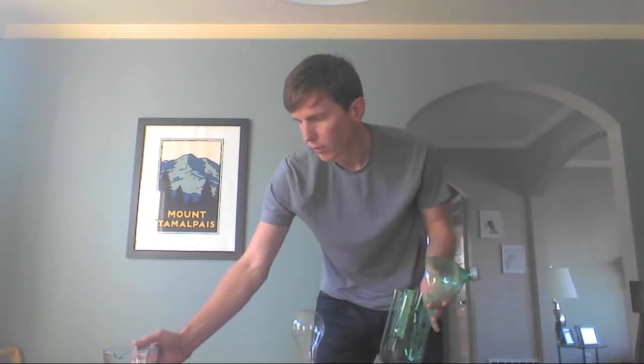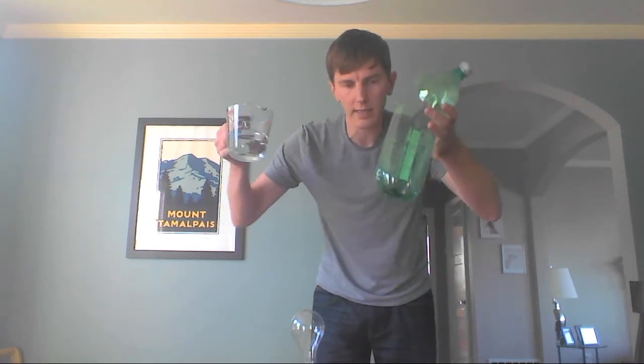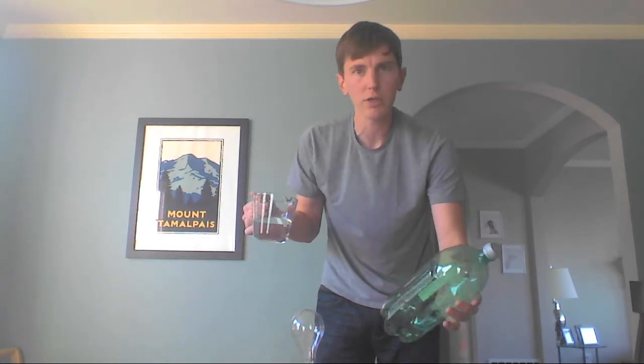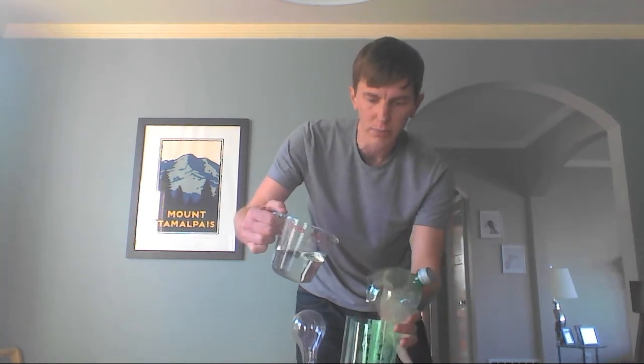So, to start, I'm going to pour some water inside the bottle. I've decided to use 250 milliliters of water for this experiment. You can use more. It's really up to your team to decide how much water you want to use. So I'm going to go ahead and pour that into the bottle.